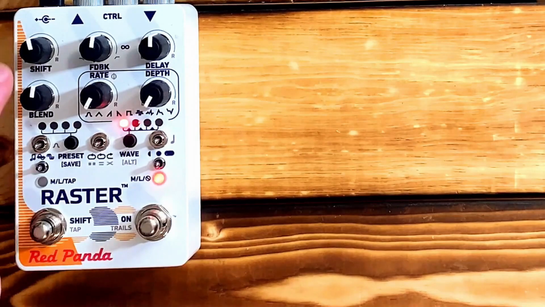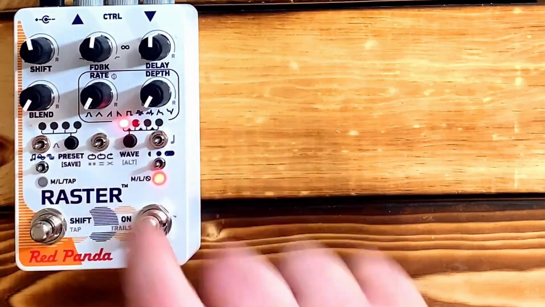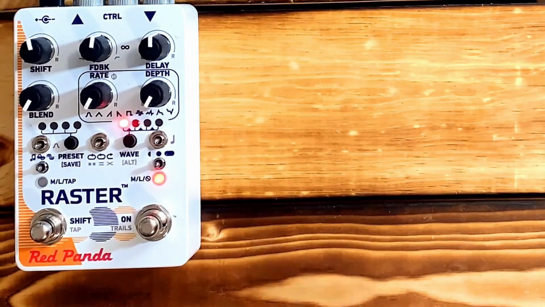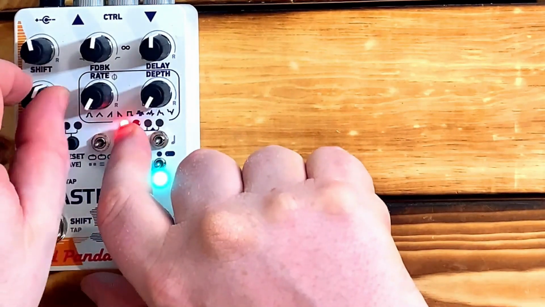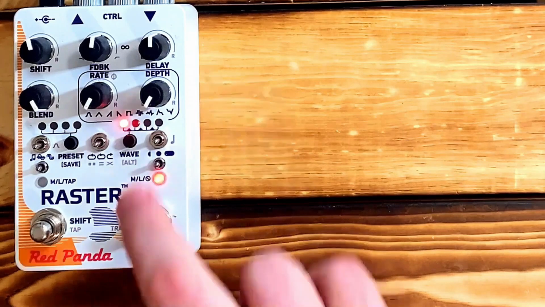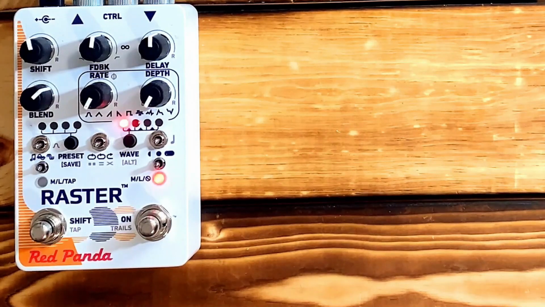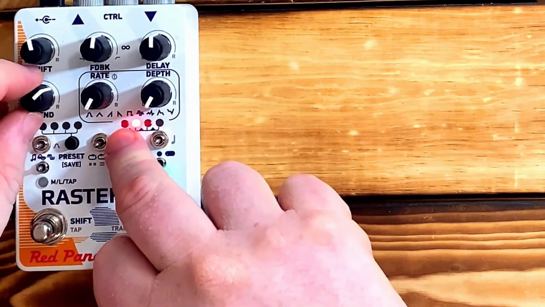So first we'll start with the blend knob here. This controls your left and right balance of the delay. So if we want to pan it all the way to the left, we can do that. Or we can pan it all the way to the right. Or you can set it anywhere in between. So we'll set this back to the middle.